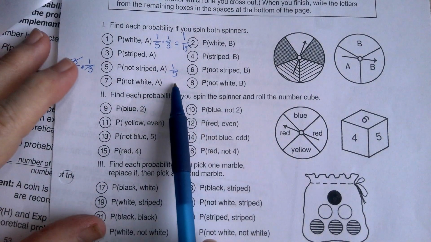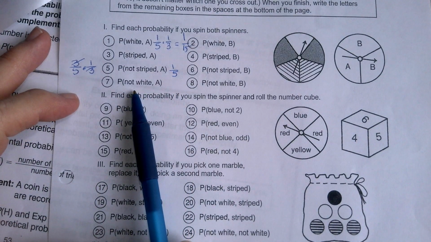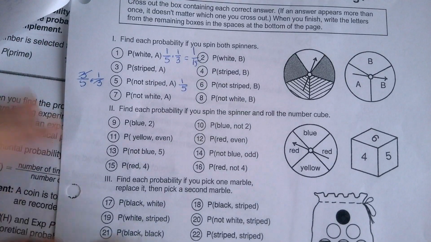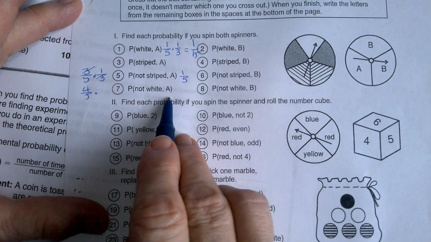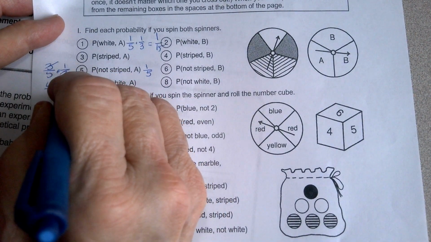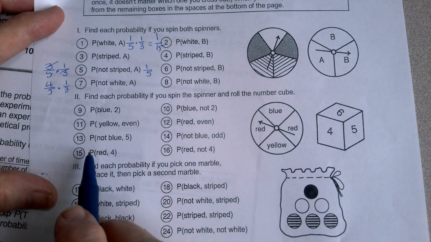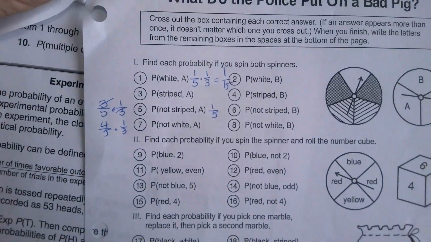What's the probability right below of not getting a white? So I'm going to put it over here, 4 out of 5. What's the probability of getting an A? 1/3 again. Okay. There's nothing that reduces. What's your final probability? 4/15.